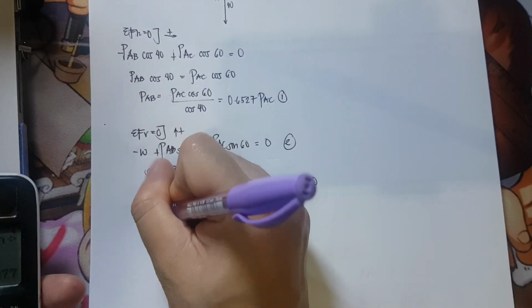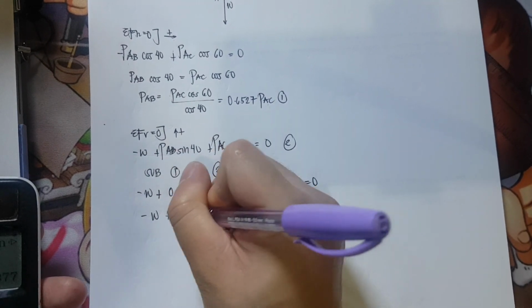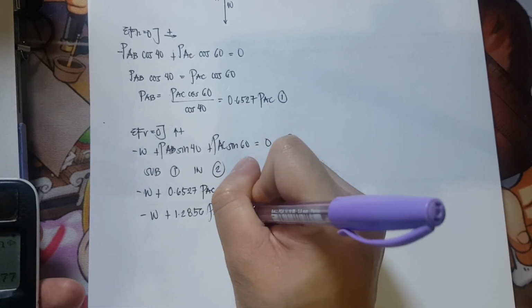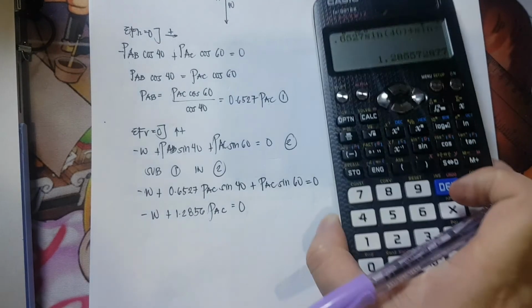So, negative W plus 1.2856 PAC is equivalent to 0.